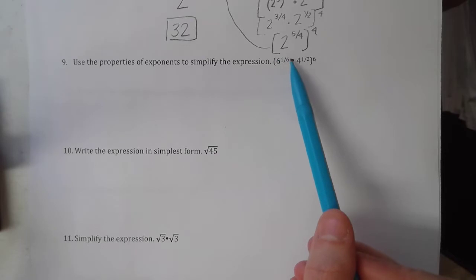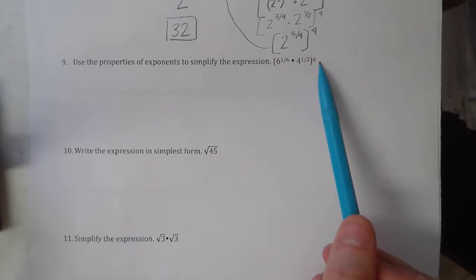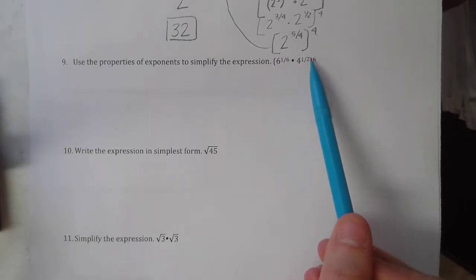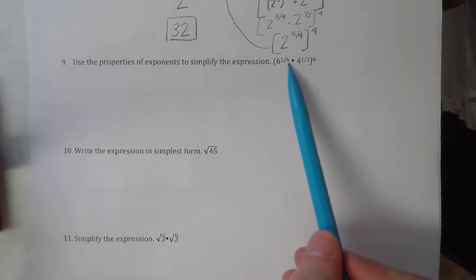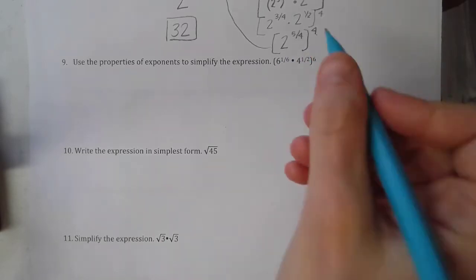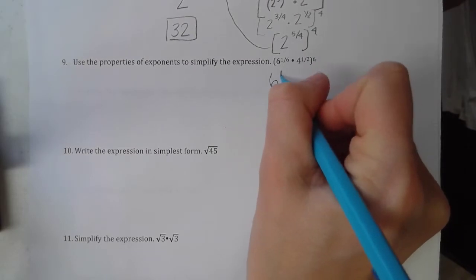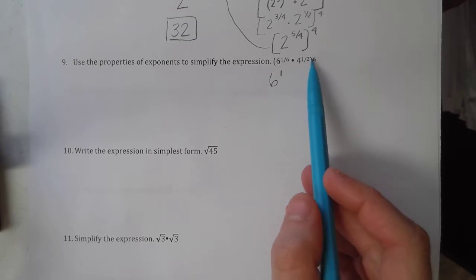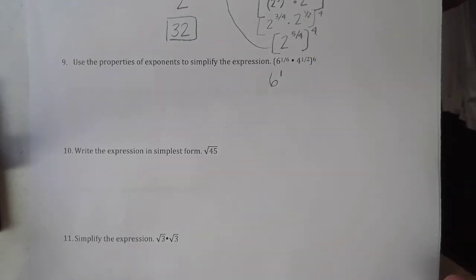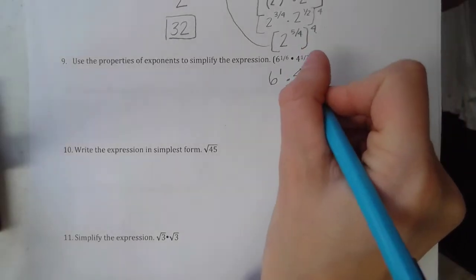So we can do 1/6 times 6, okay? We're still power to power, but I have 2 of them. So we'll do 1/6 times 6, and that'll give you 6 to the 1st. And doing 1/2 times 6 will give you 3. So this will be times 4 to the 3rd.